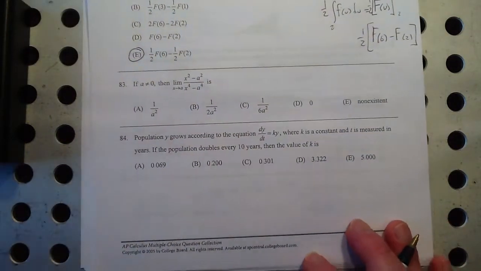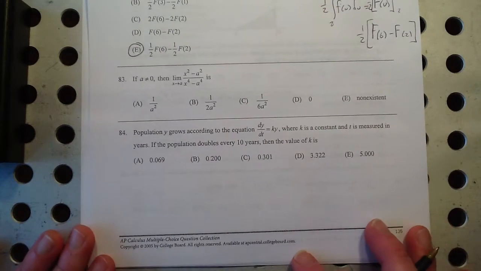Okay. Looks like we've still only used our calculator, what, twice? Once? Twice?